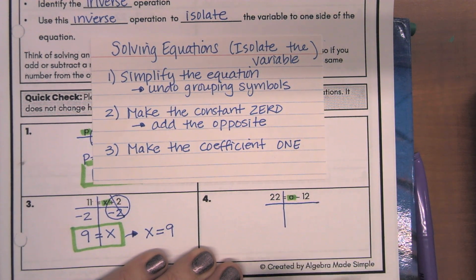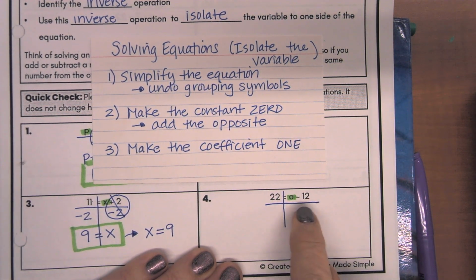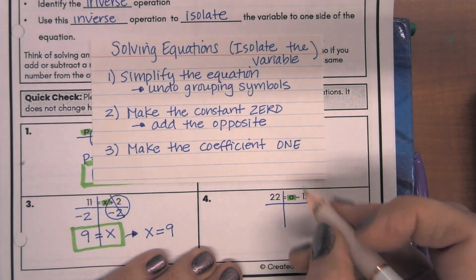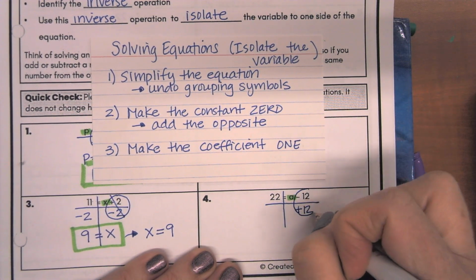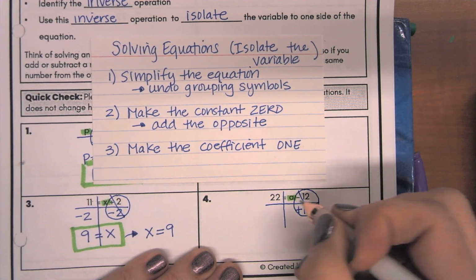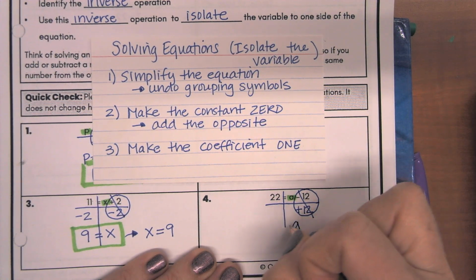Okay, now where is our constant? That's the negative 12. How do I turn a negative 12 into a 0? I'm going to add 12. They become 0. And I'm left with just a on the side.